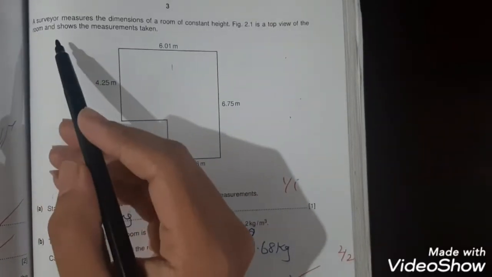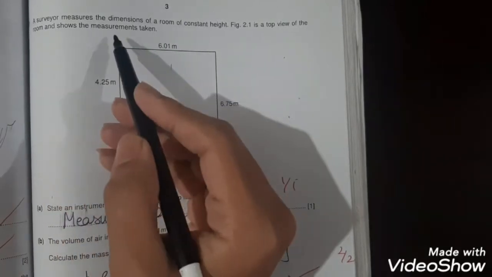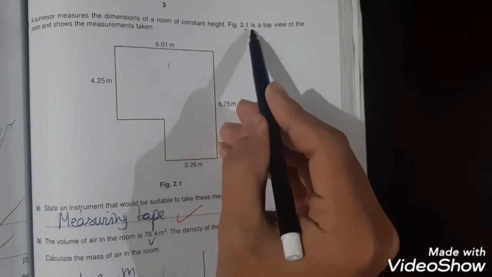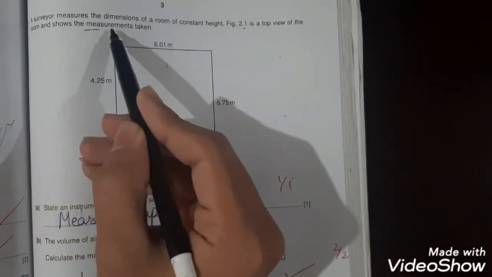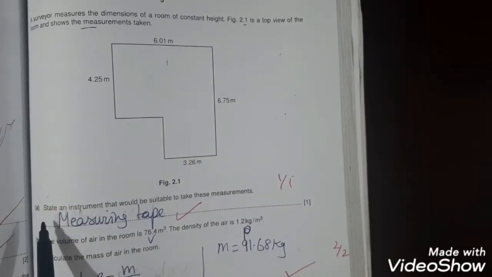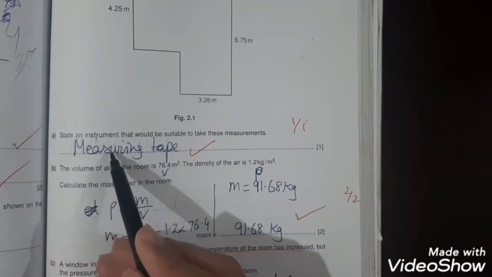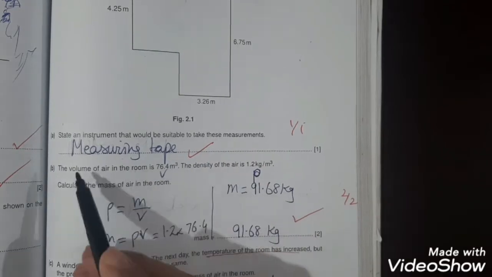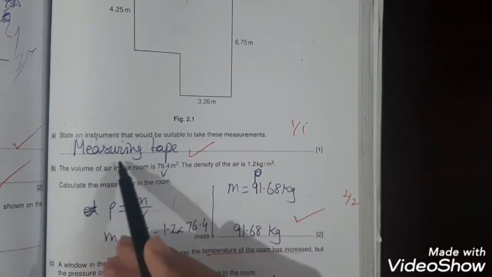Question 2 states a surveyor measures the dimensions of a room of constant height. Figure 2.1 is a top view of the room and shows the measurements taken. Part A states state an instrument that would be suitable to take these measurements. So the answer will be a measuring tape.